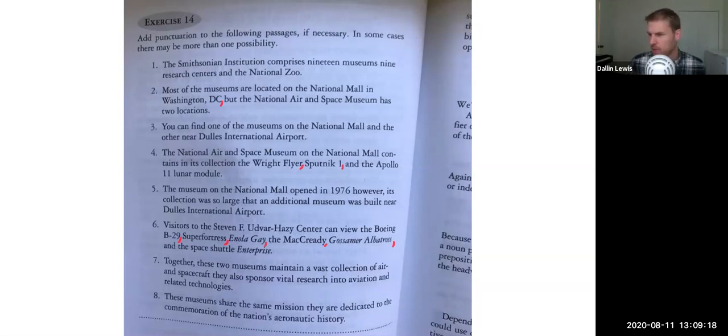Number 8, these museums share the same mission. They are dedicated to the commemoration of the nation's aeronautic history. So here we have what we call a fuse sentence or a run-on sentence. This is when we have brought together two independent clauses, but we haven't punctuated them correctly. It's not a comma splice because we don't even have a comma. If they had done a comma right here, it would have been a comma splice.